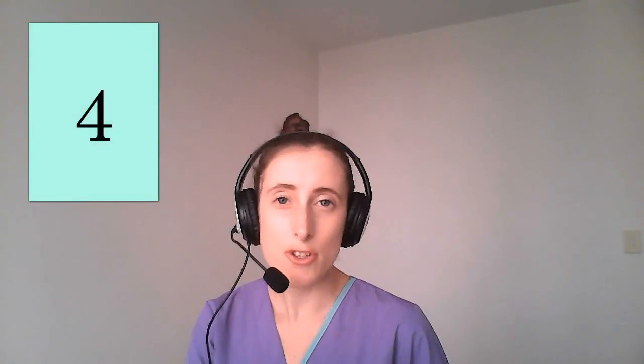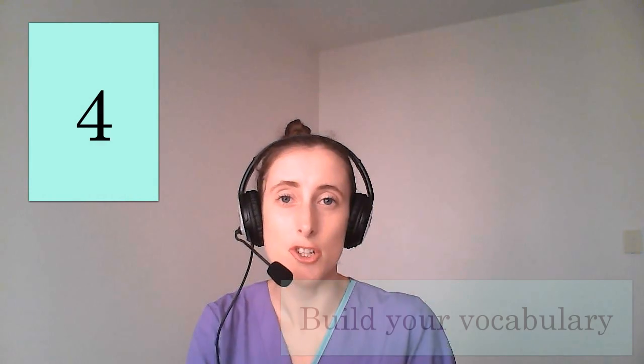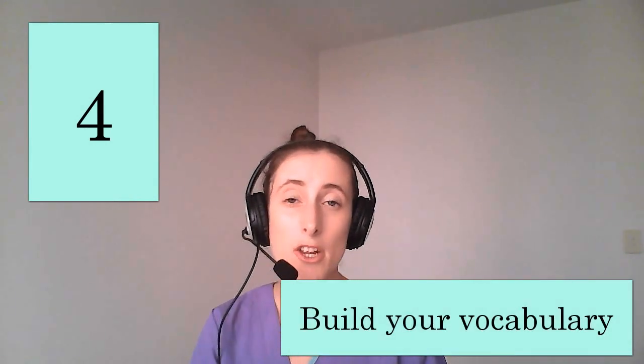If you are looking for resources to use in your reading revision. Tip number 4, use your revision to build your vocabulary. So when you are practicing your reading and reading these different resources, make sure you're highlighting or underlining, or however you like to do it, and taking out any new vocabulary.